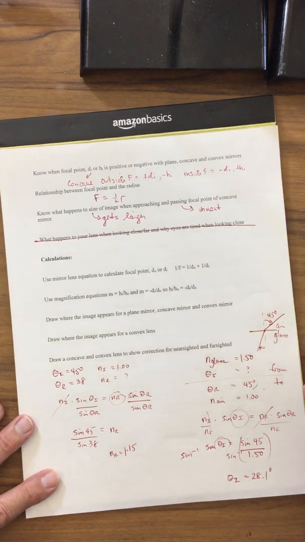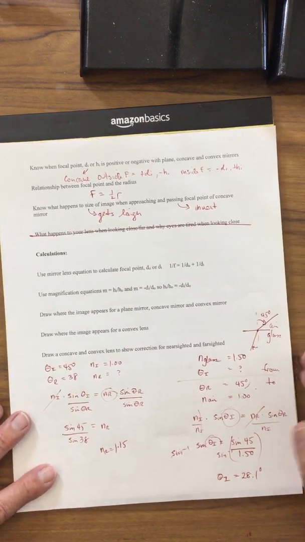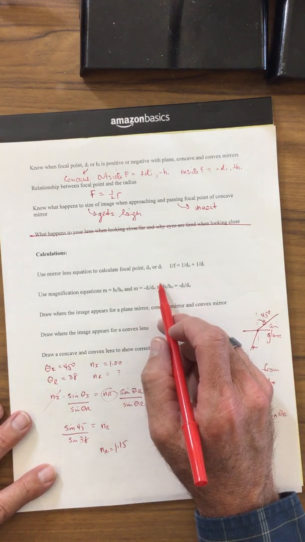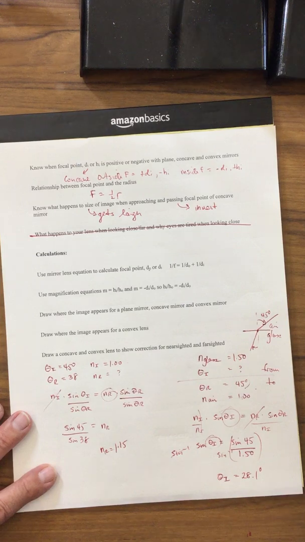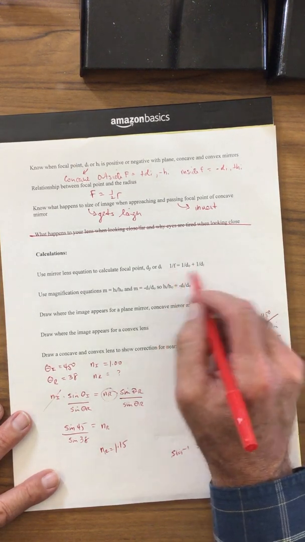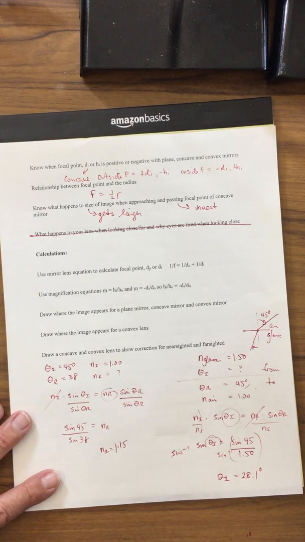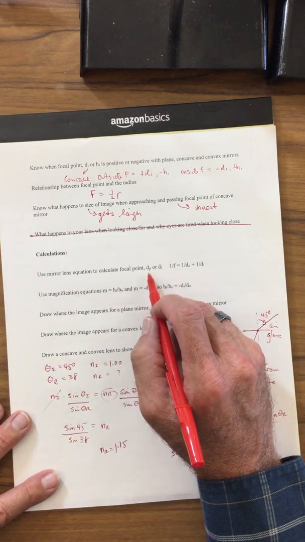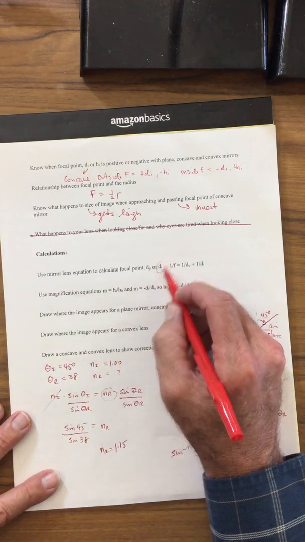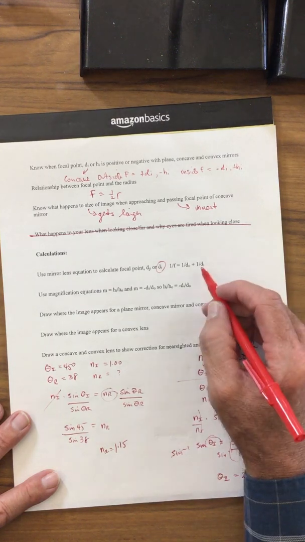Okay, so use the lens mirror equation to calculate the distance of the object or the distance of the image. Remember, you can rearrange by subtracting from both sides. Oftentimes, you're given the distance of the object and you're most likely going to calculate the distance of the image.